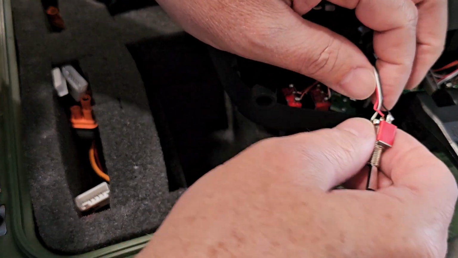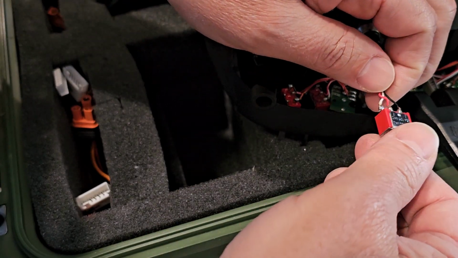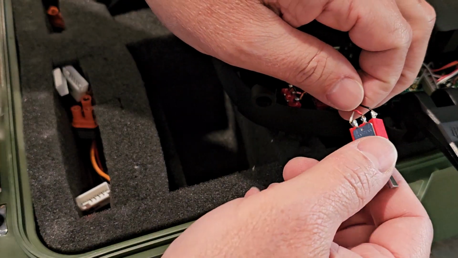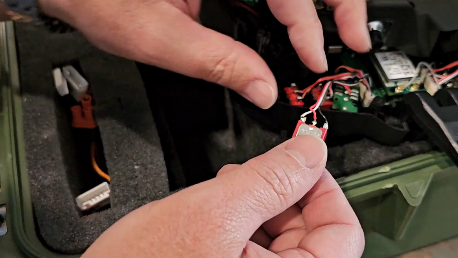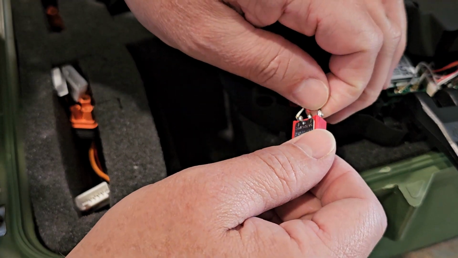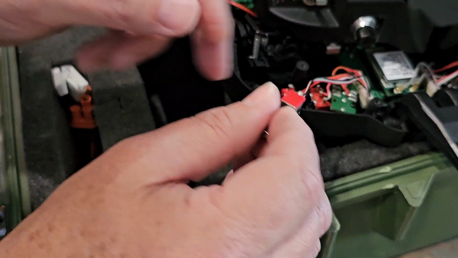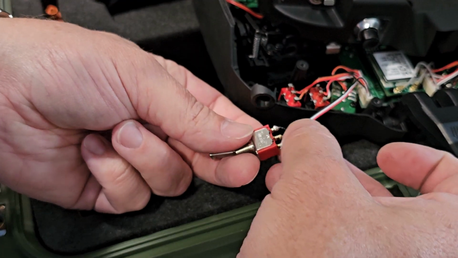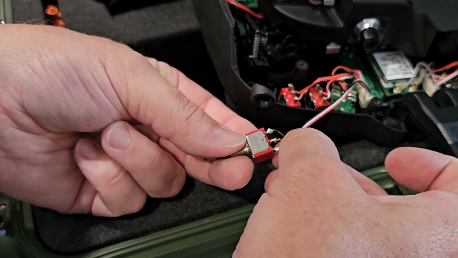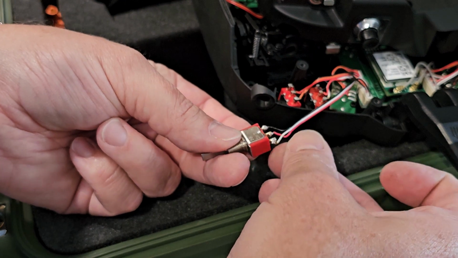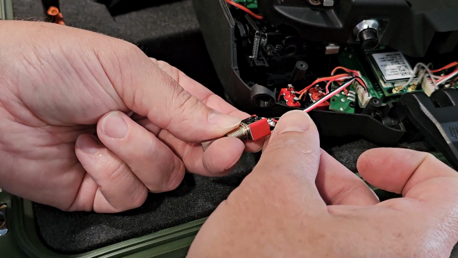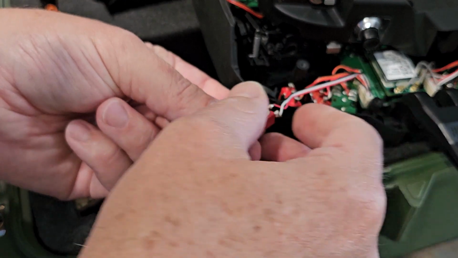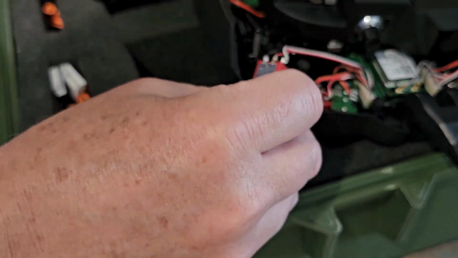Alright, I think we've got all connected. I see all connections. I'm checking them now to see if they look like they're good and strong. Like I said, they're not pretty. I am not a person that knows how to do great solder work, but pulling on them a little bit, they all feel really good.